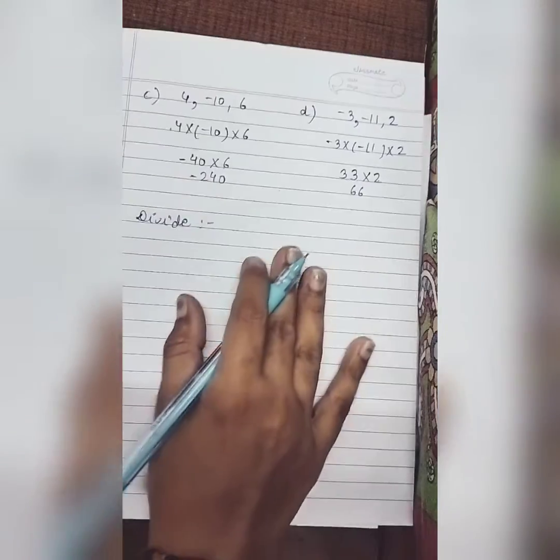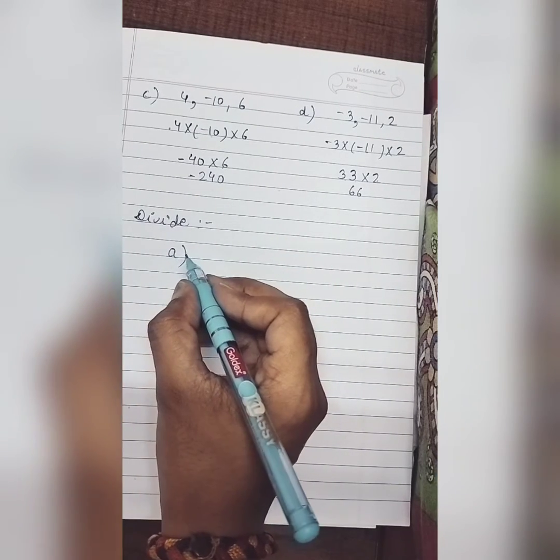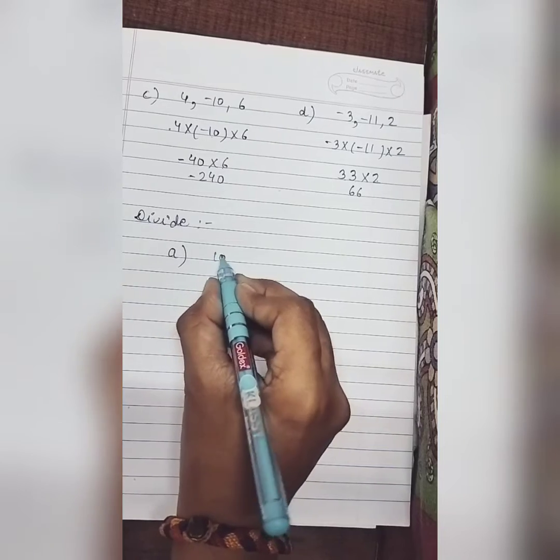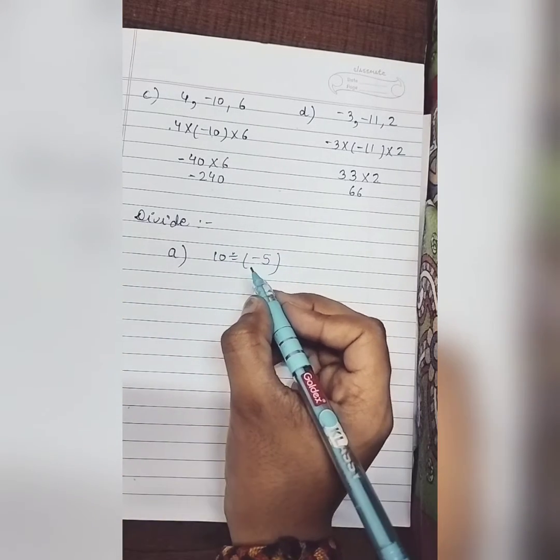Division. For example, let's take a number 10 divided by -5. I'll divide 10 by -5.